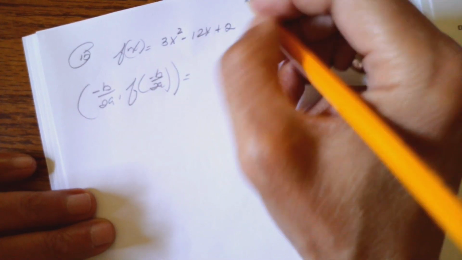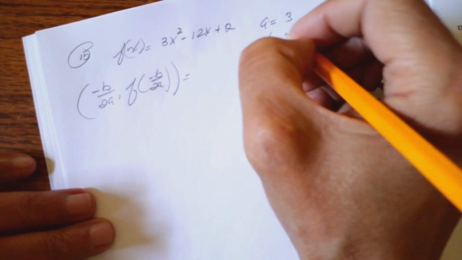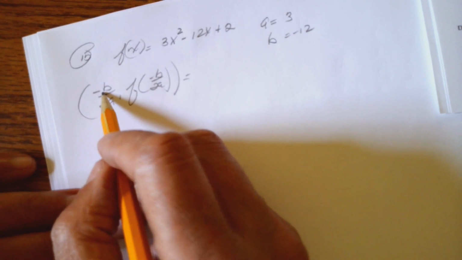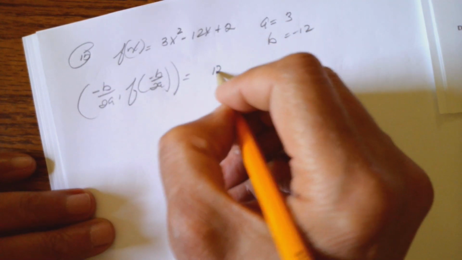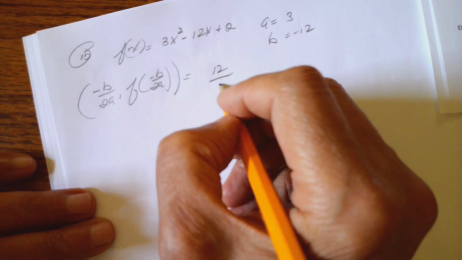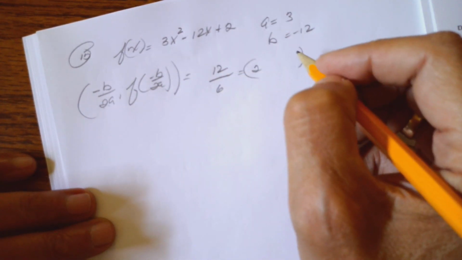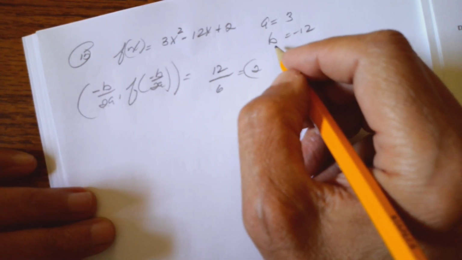Alright, so my a value is 3, my b value is minus 12. So I want the opposite of b, the opposite of minus 12 is 12, divided by twice a, twice 3 is 6. So this is 2. So I know the x value of my vertex is 2.